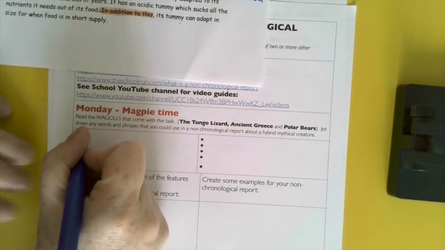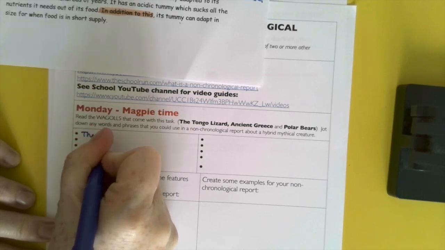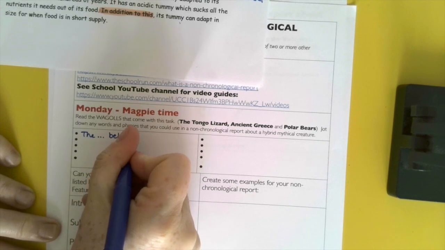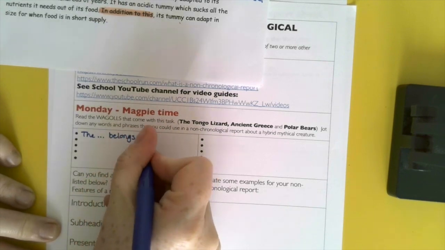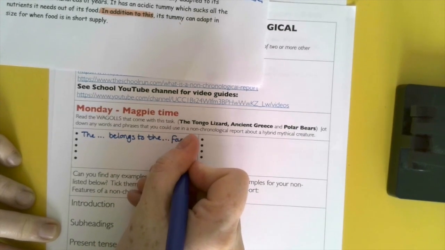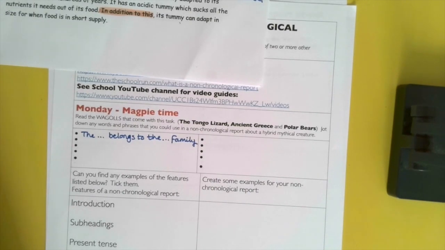So for example, I've got the something, in that case Tonga lizard, belongs to the something family, and use that ellipsis as a little bit of a fill the gaps exercise for when you come back to write it, because the last thing you want to be doing is writing about your own imaginary amazing creature and then suddenly you've dropped in the words Tonga lizard. What else have we got?